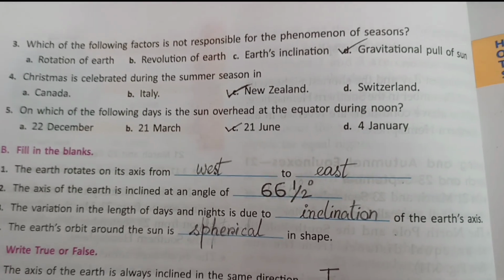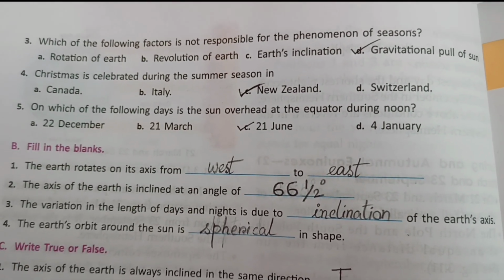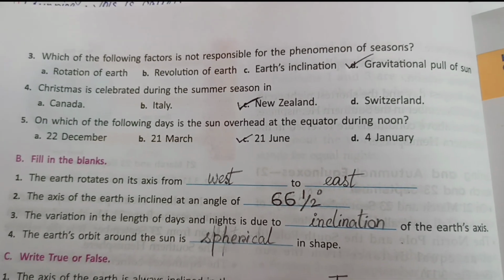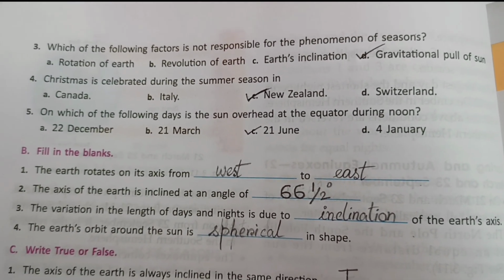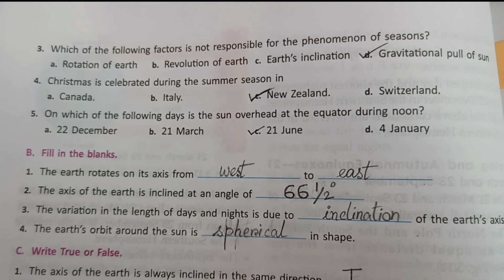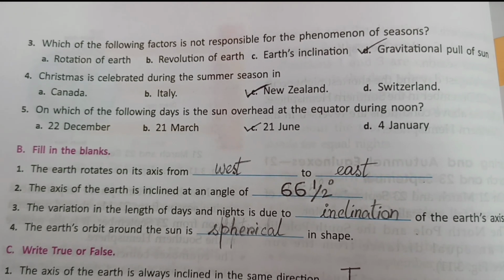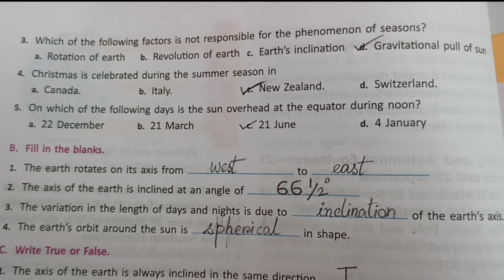Number 3, which of the following factors is not responsible for the phenomena of seasons? Answer is D, gravitational pull of sun. Number 4, Christmas is celebrated during the summer season in, answer is C, New Zealand.